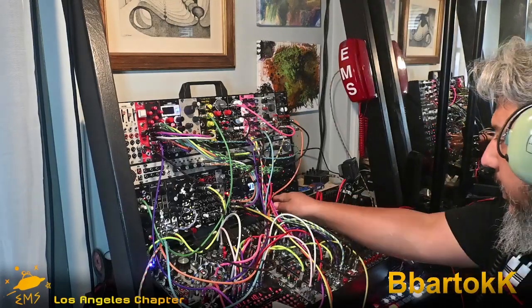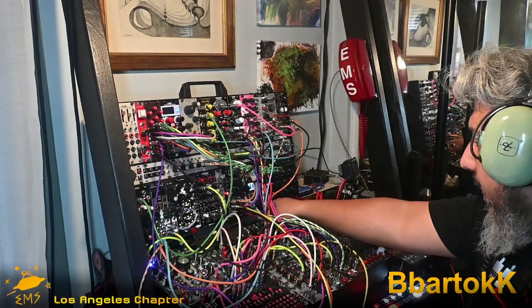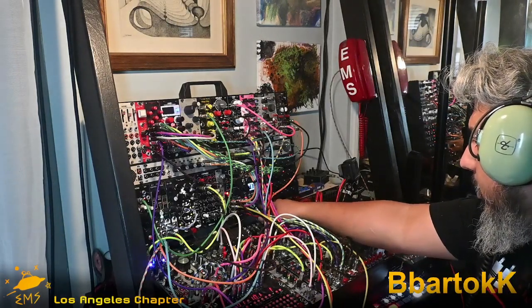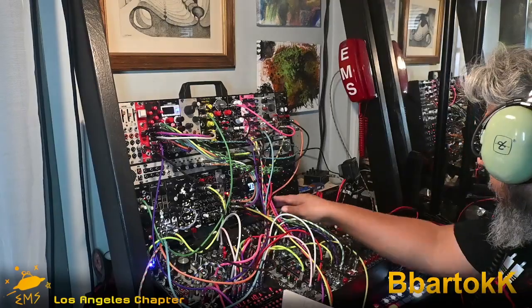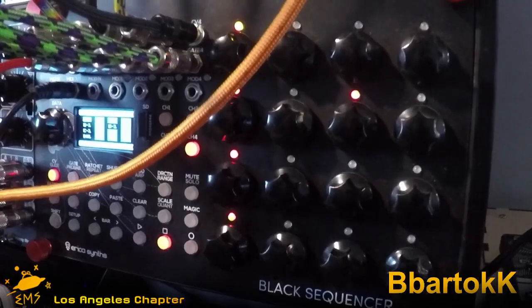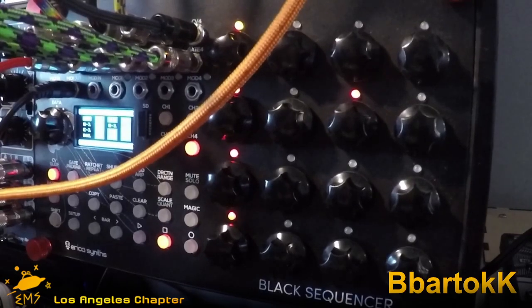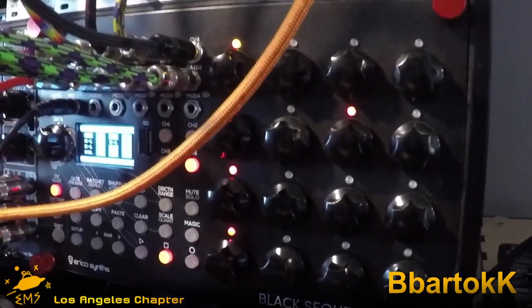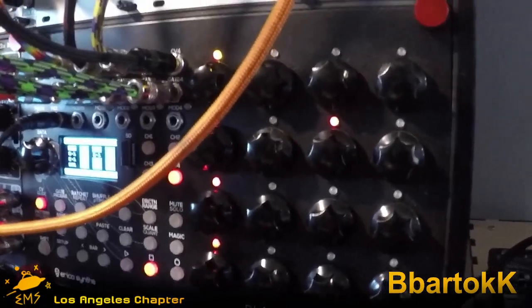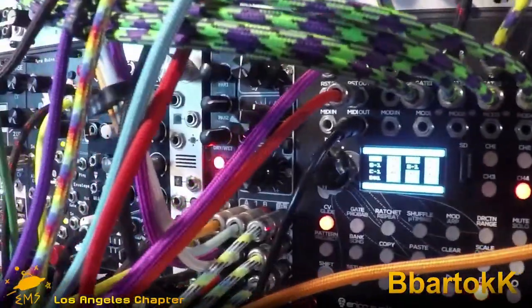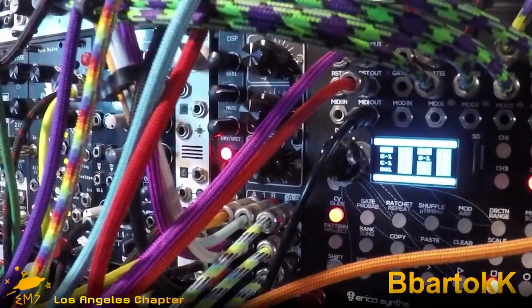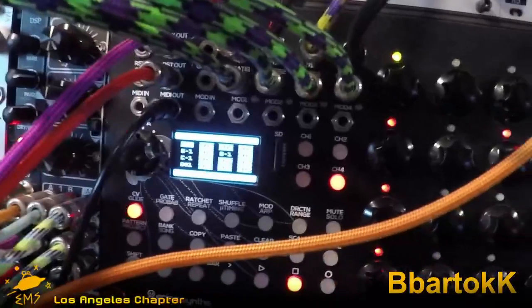So the black sequencer, if we look at the notes, let me switch back to that camera and try to get this so you can see it. The problem is it's sitting on top of my mixer.